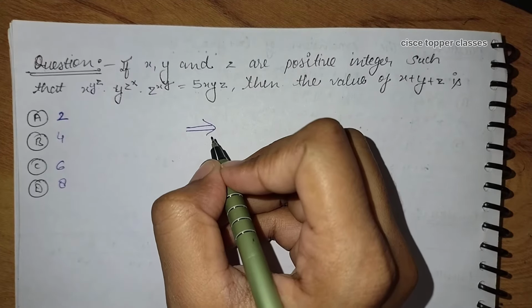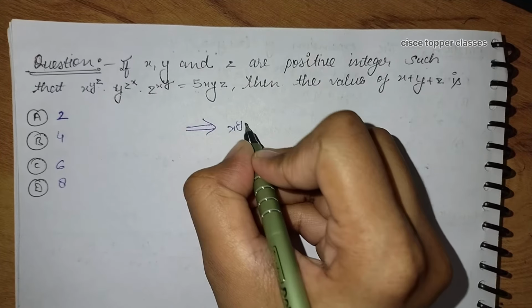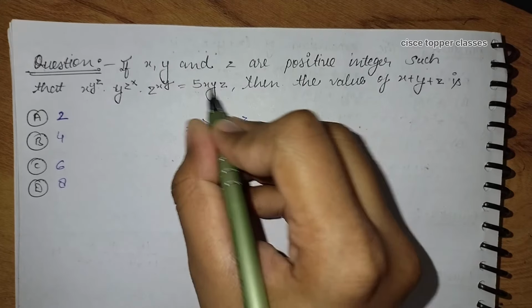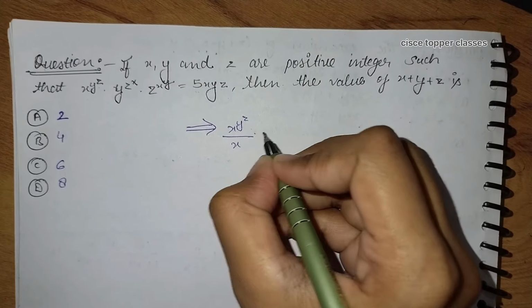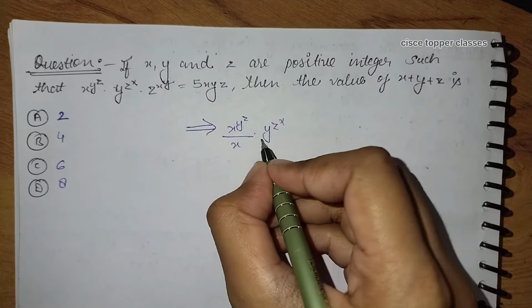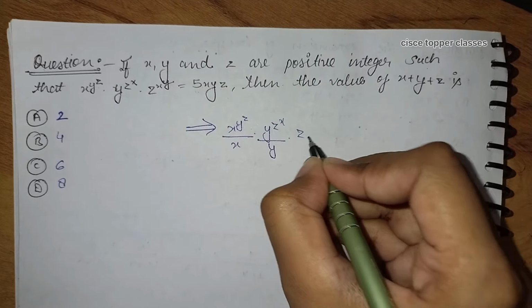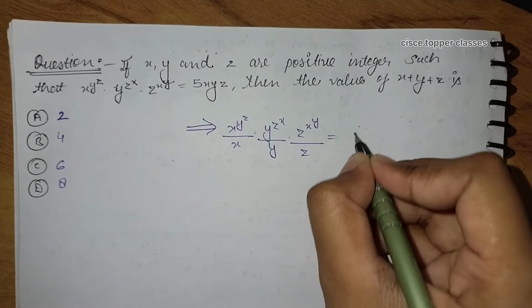So if we solve this question, firstly we can write this part as x^(y^z) divided by x, y^(z^x) divided by y, and z^(x^y) divided by z, all equal to 5.